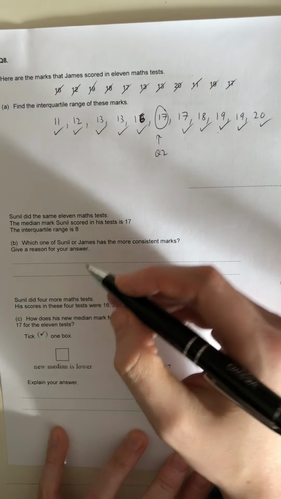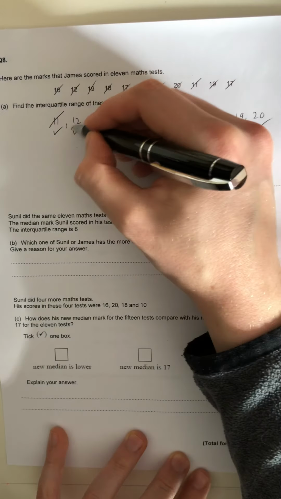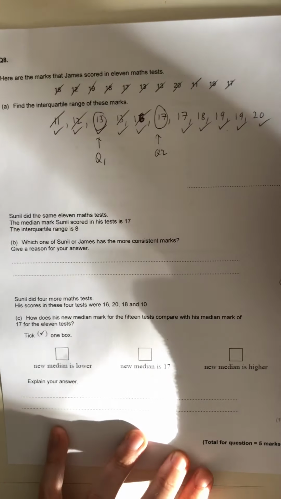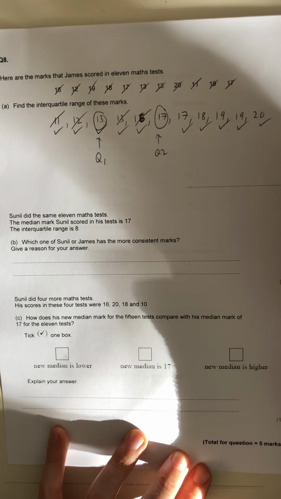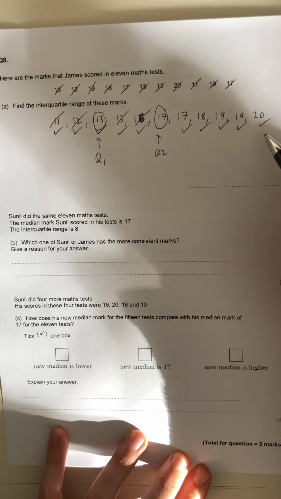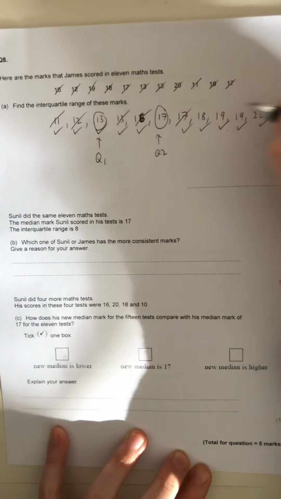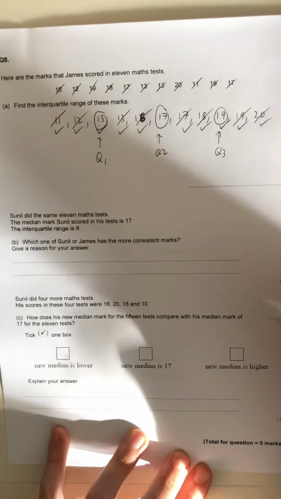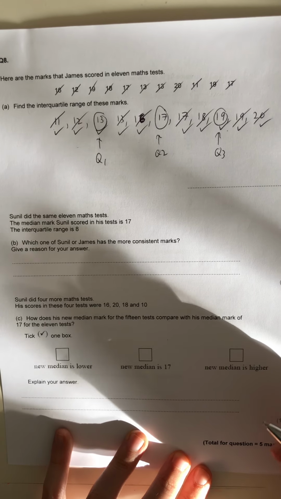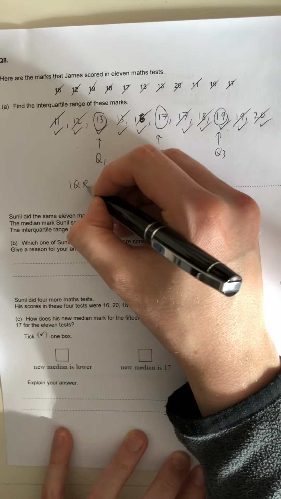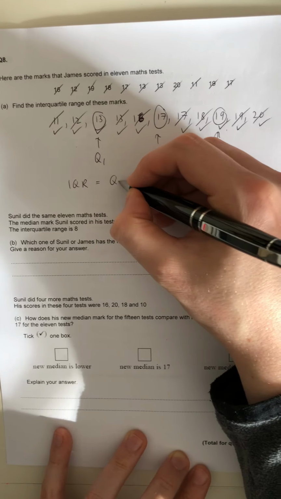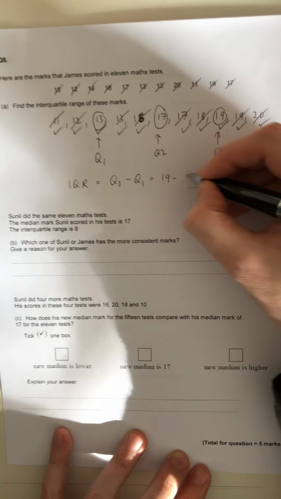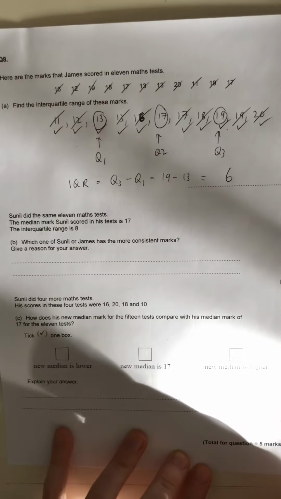So we perform the same thing again, cross off, till left with something in the middle. That is Q1. And the upper quartile is the median of the second half of the data set. So this half, cross off one at a time, and that would be Q3. And the reason I did that is because the interquartile range is equal to Q3 take away Q1, which is 19 subtract 13, and for me that is 6.